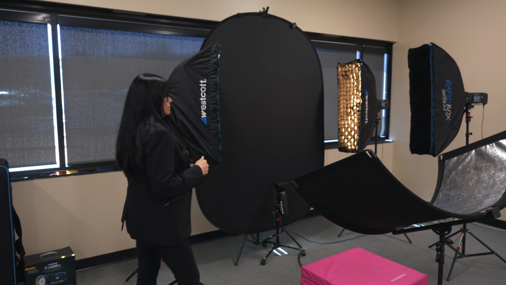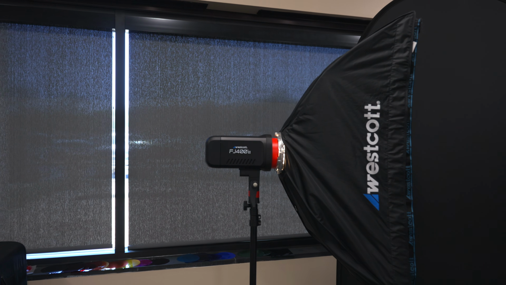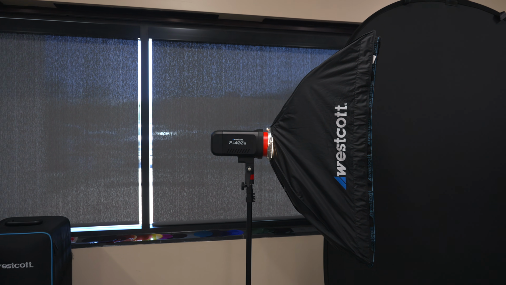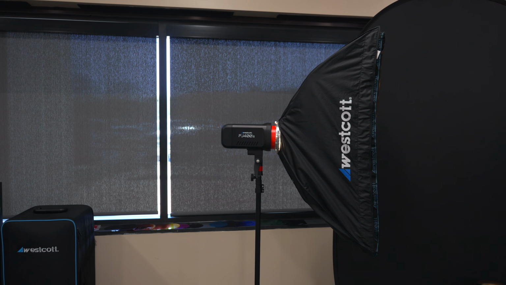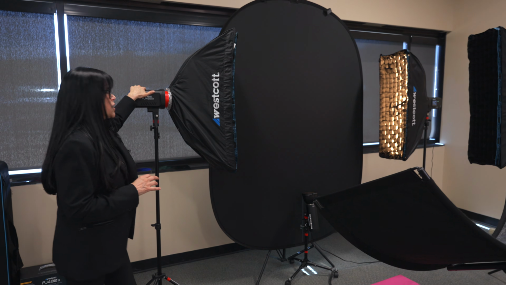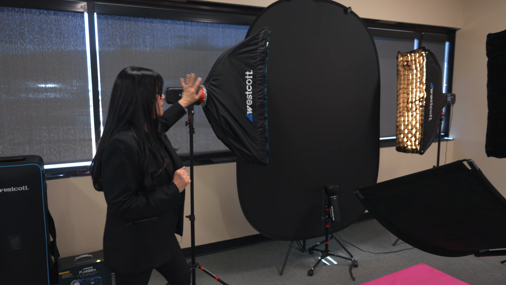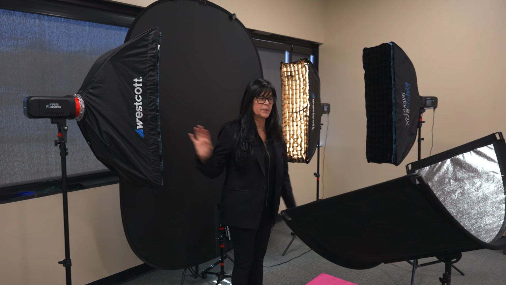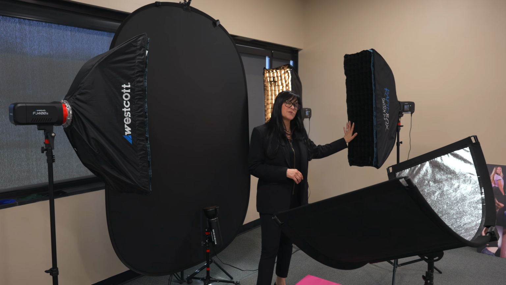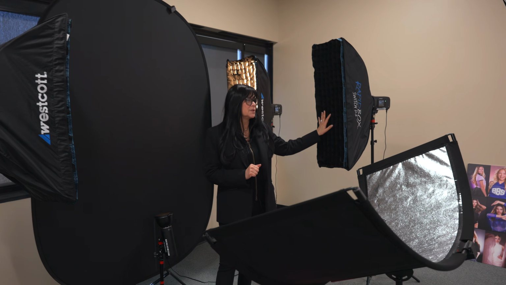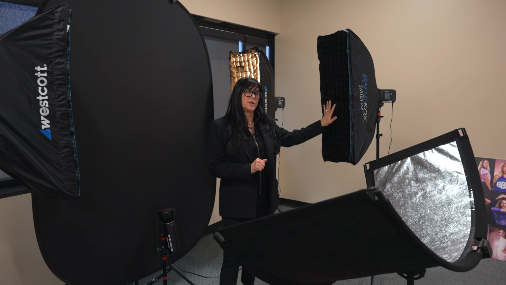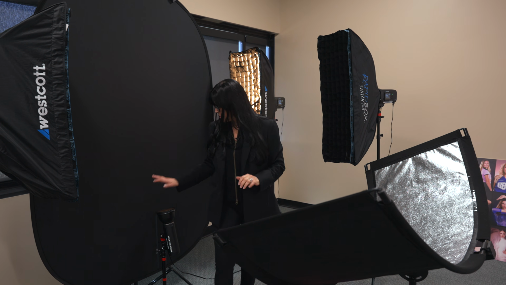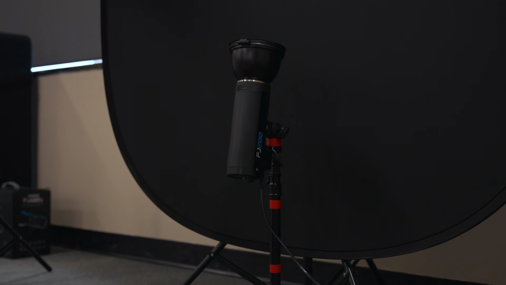Behind me, I use the Rapid Box Switch 1x3, and I have 3 of those with the FJ400 2s. And these are my hair lights. I like the grids in them. I think it just softens things up a little bit. So I have 2, and then this is for creative masking, which we'll show you in a little bit, but this is solely here for that purpose. And then my gel light, I use the FJ200.